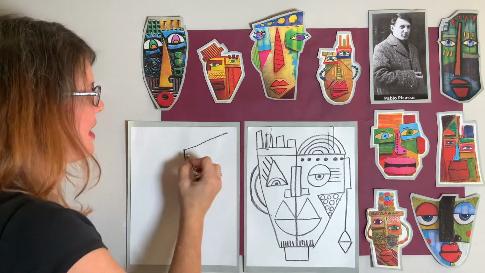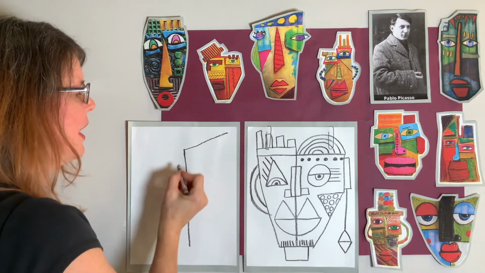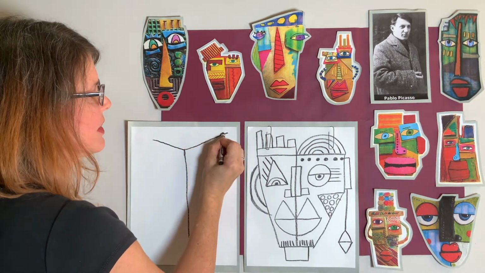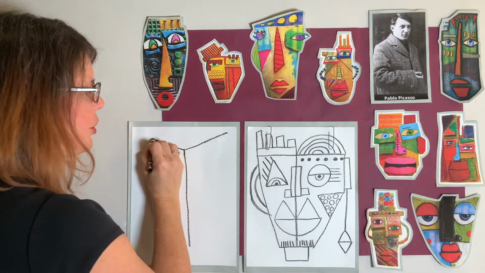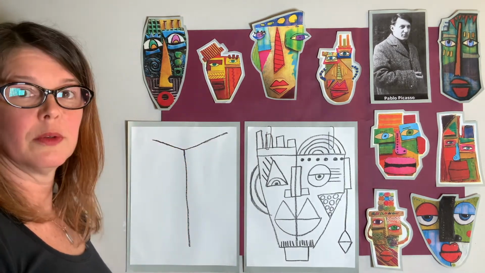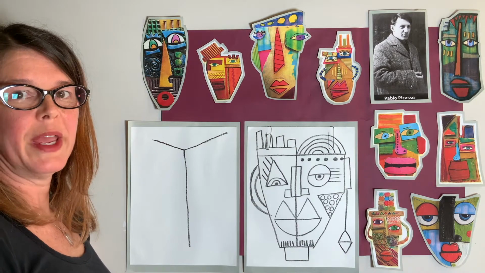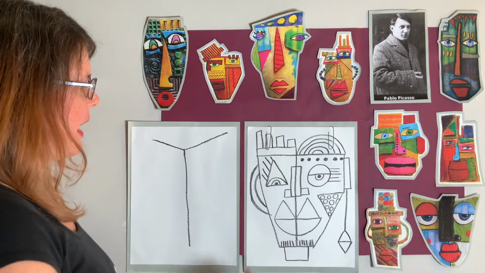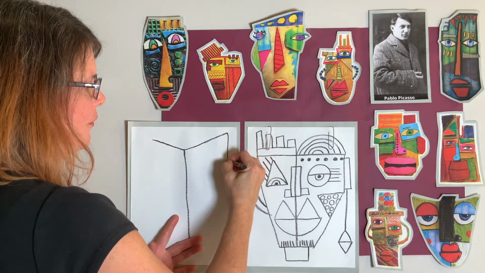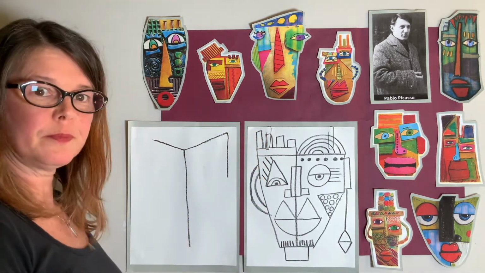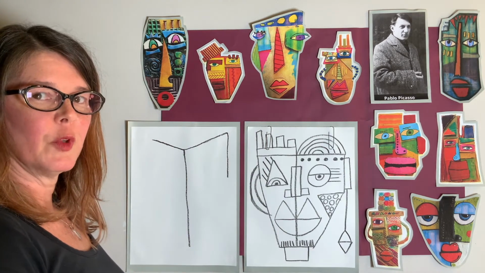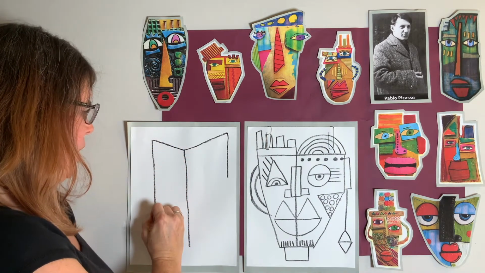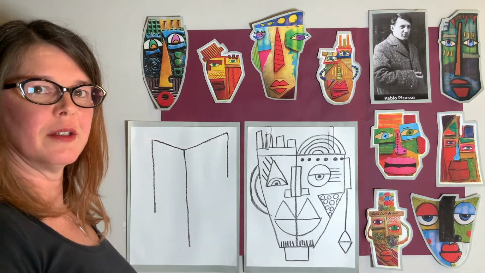Let's make a long diagonal line on this side, almost to the corner. Got it? That's diagonal. That means it goes from corner to corner. And let's make a shorter diagonal line. So don't make it as long. This side is longer. This side is shorter. Great. Okay, let's make a short vertical line on this side. You ready? And a long vertical line on this side.